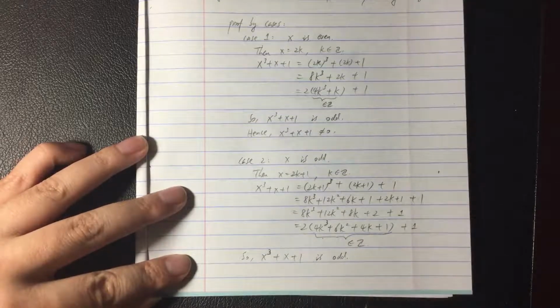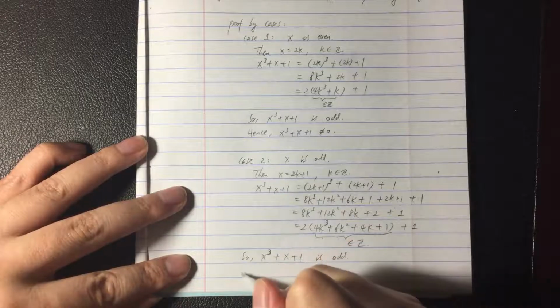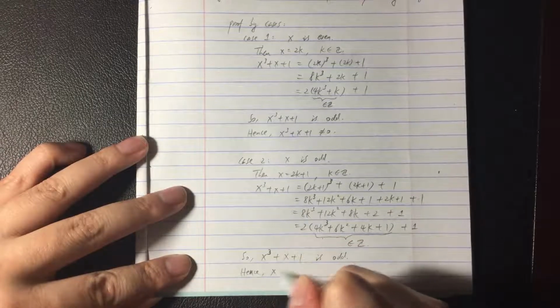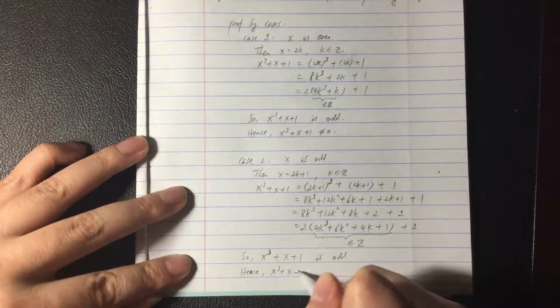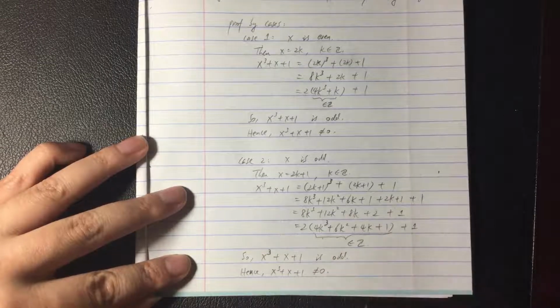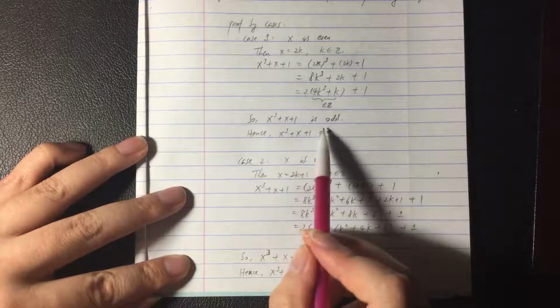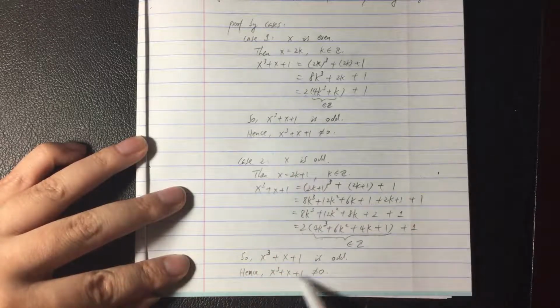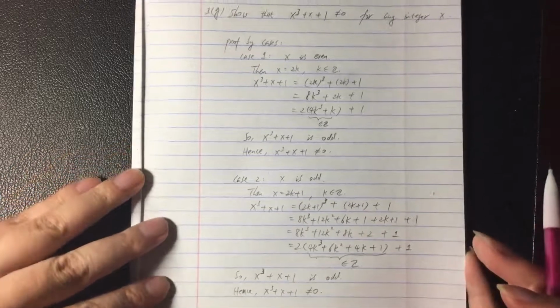Hence, it cannot be 0. So in both cases, we get the same conclusion. Therefore, x cubed plus x plus 1 cannot be 0. That's the proof.